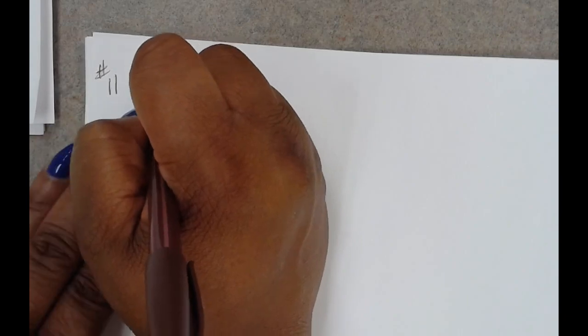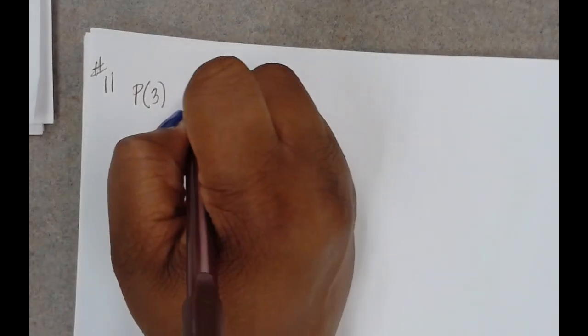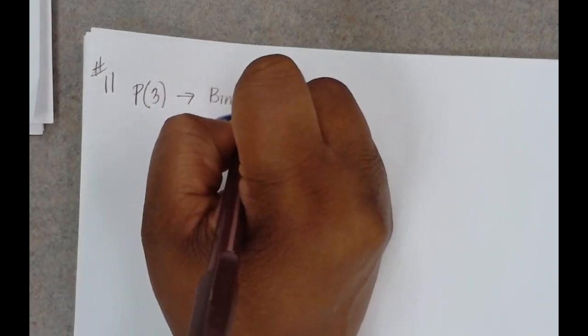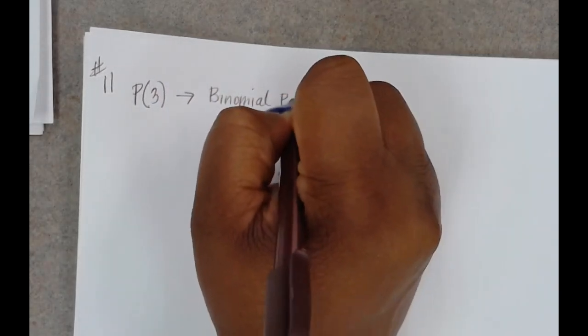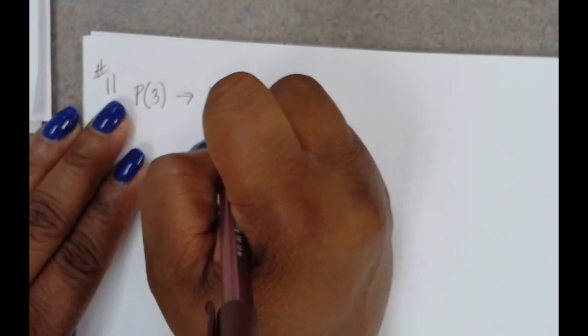Alright, so to find the probability of exactly 3 people that think cashews are their favorite, we're using our PDF function, binomial PDF. So that means we need the following information. We need N. N is 12.